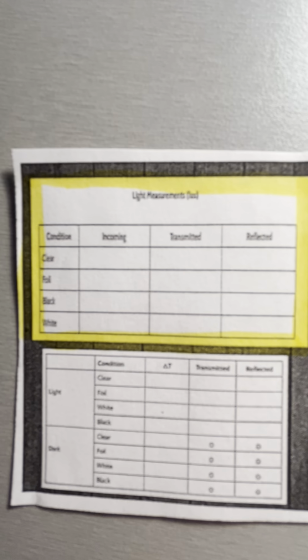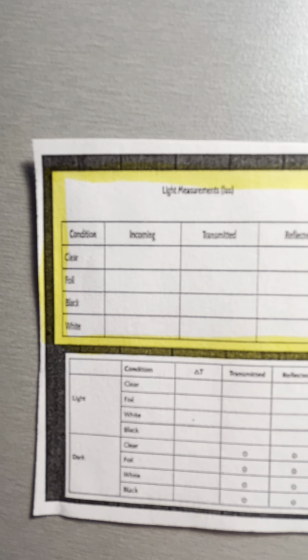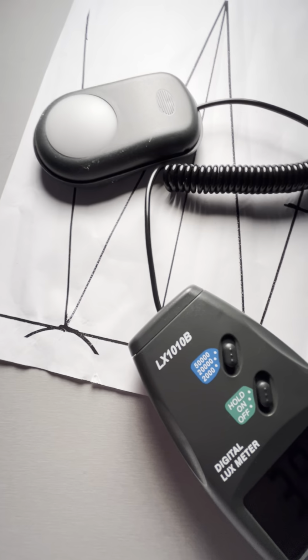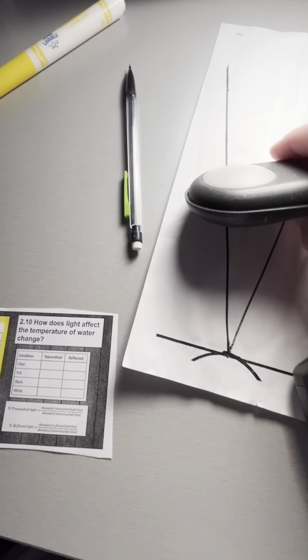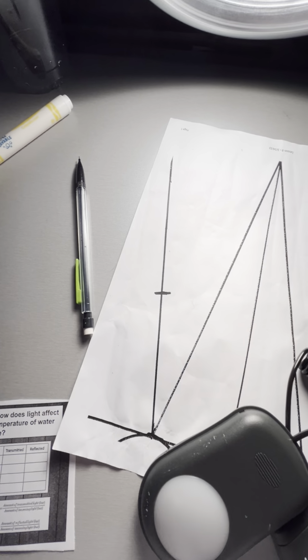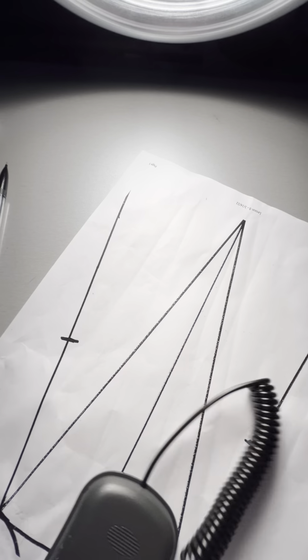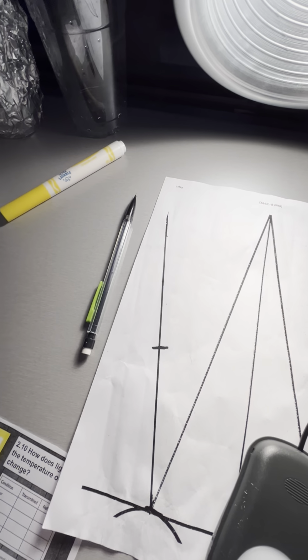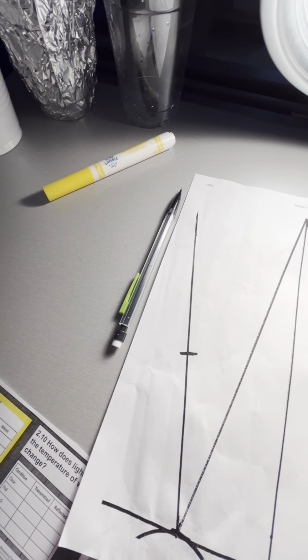So the first thing that we need to put in our chart is the incoming light. The incoming light for all of them will be the same. This means how much light is coming into the light meter from our source. So I'm going to arrange this so I can make sure I get the accurate amount of light.